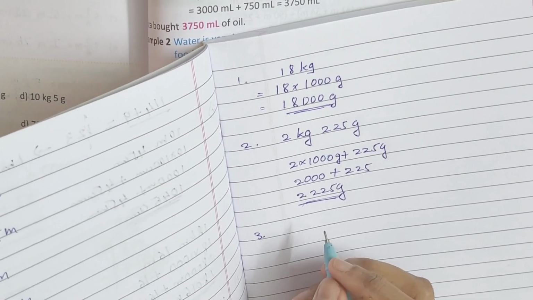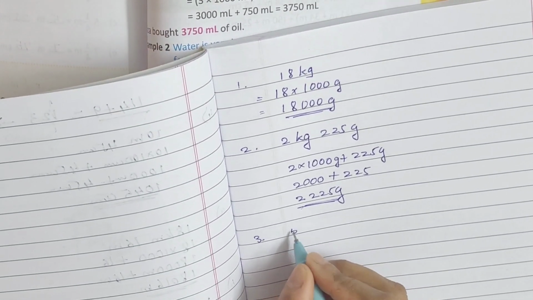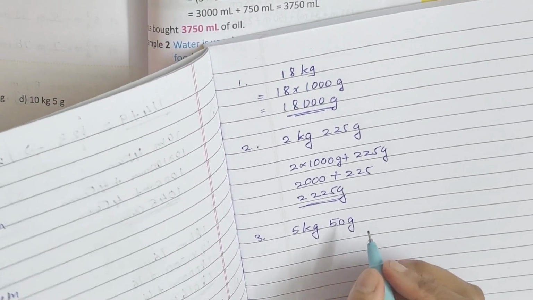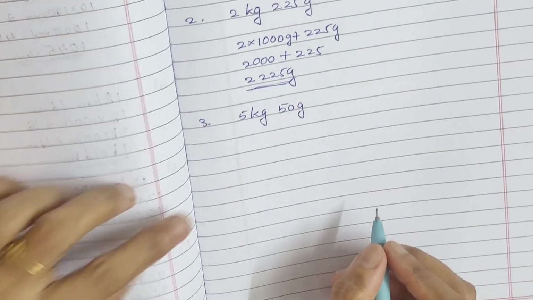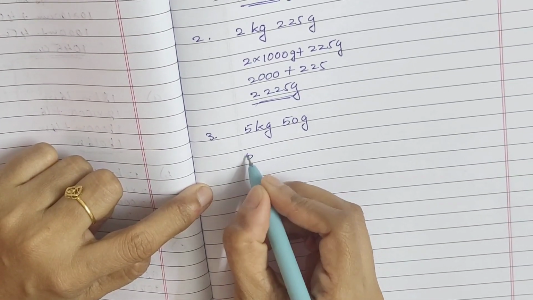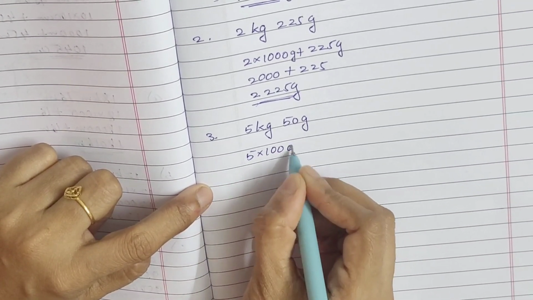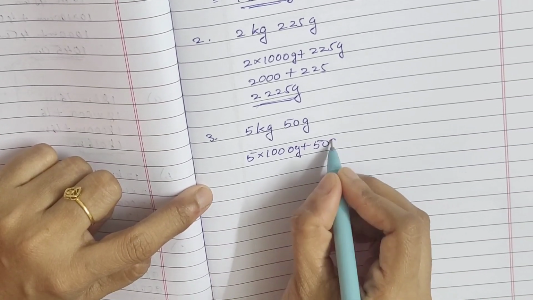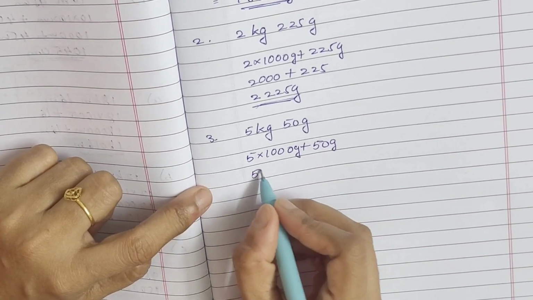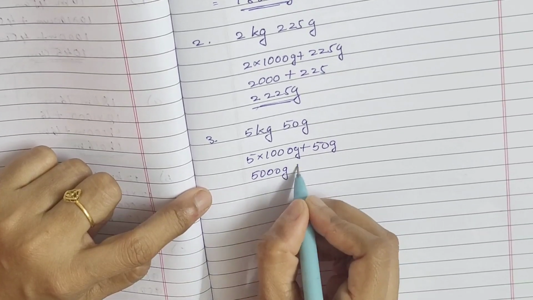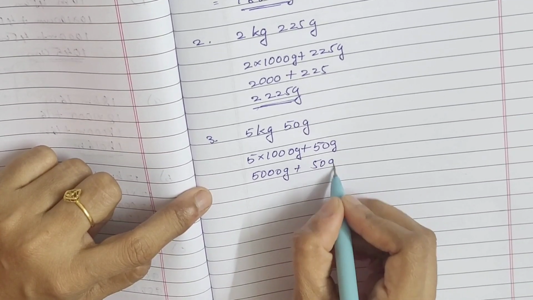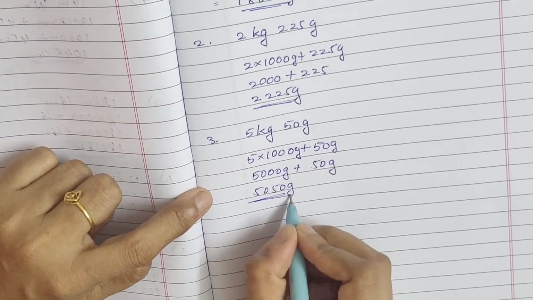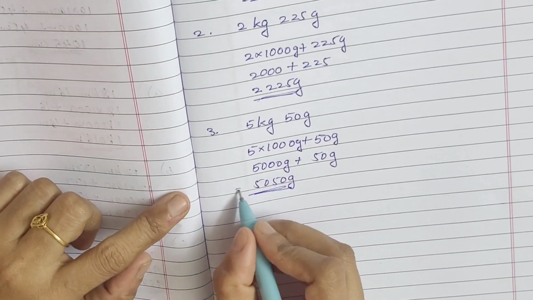Next, 5 kg 50 gram. 5 into 1000 plus 50 gram. 5000 gram plus 50 gram. 5050 gram. Understood?